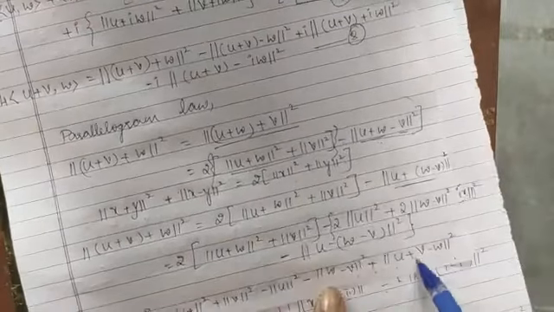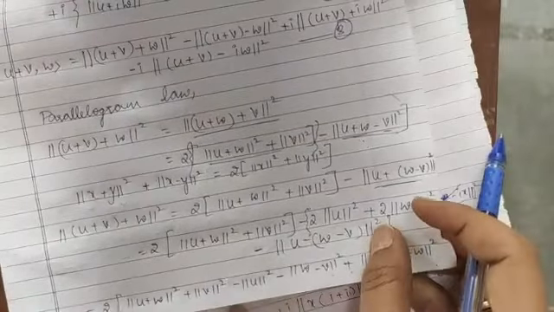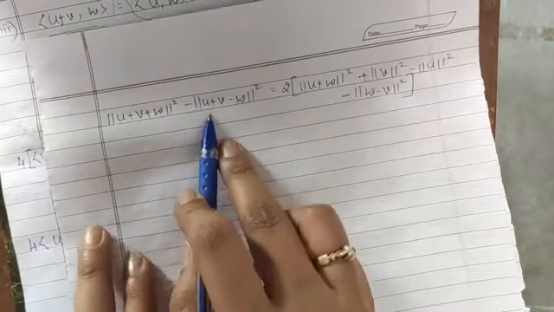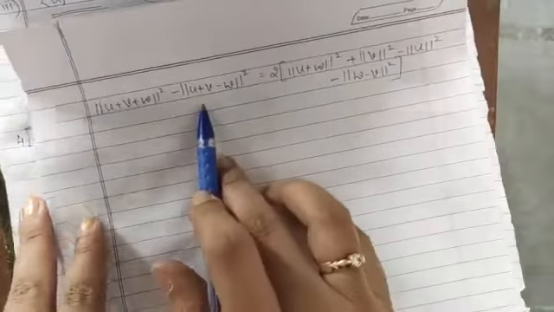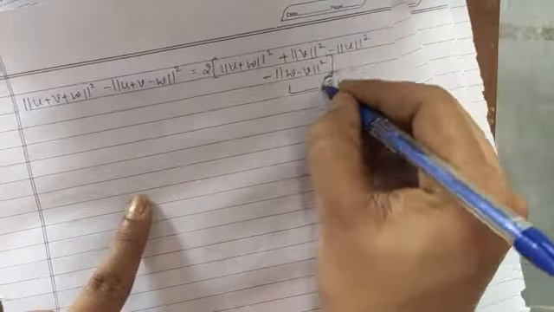Now you can shift this term to your LHS part. So you will get norm u plus v plus w whole square minus norm u plus v minus w whole square. This term has shifted to LHS part, remaining thing as it is. I will call this as equation number 9.